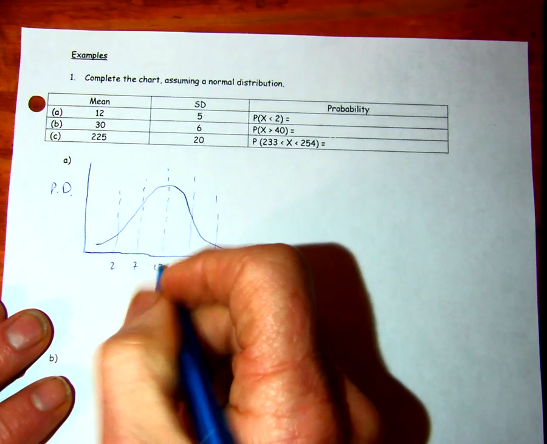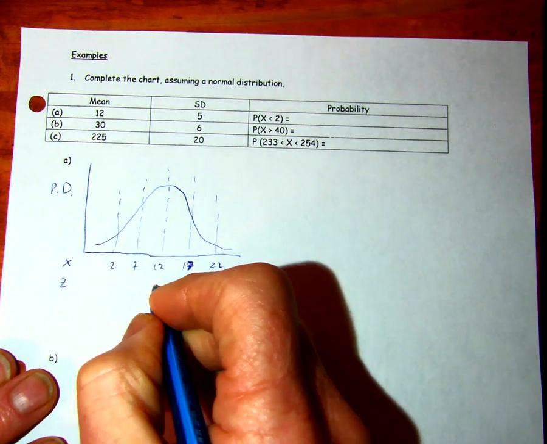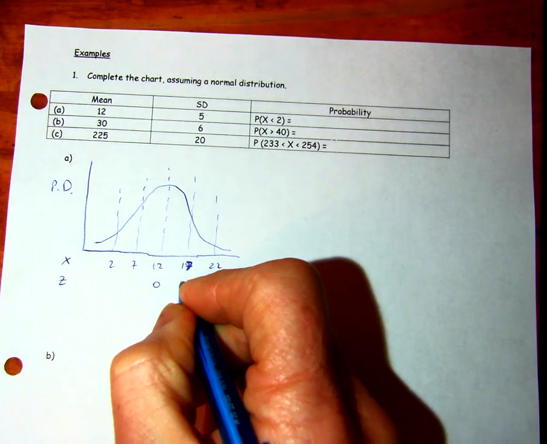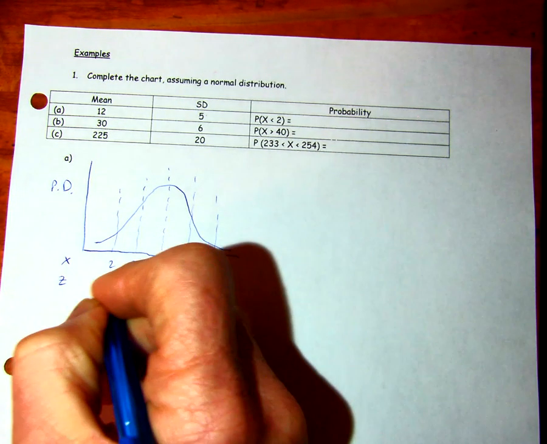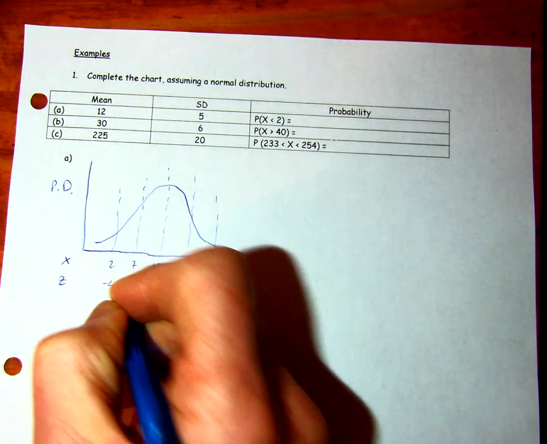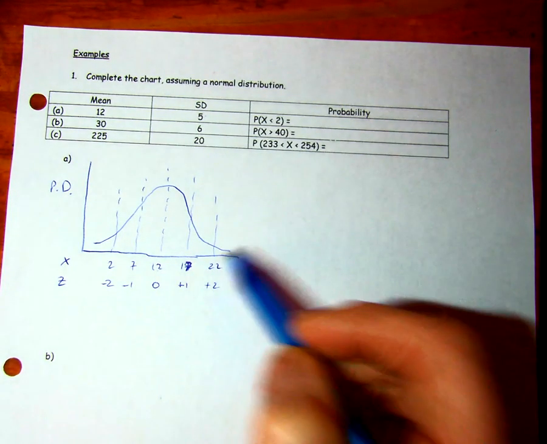So this is x, and if you convert it to a z-score, this would be 0, this would be plus 1, this would be plus 2, this would be -1, this would be -2. Z-score is how many standard deviations you are away.